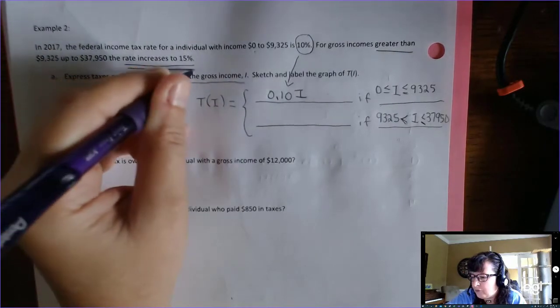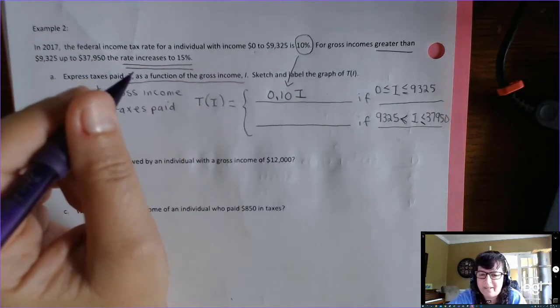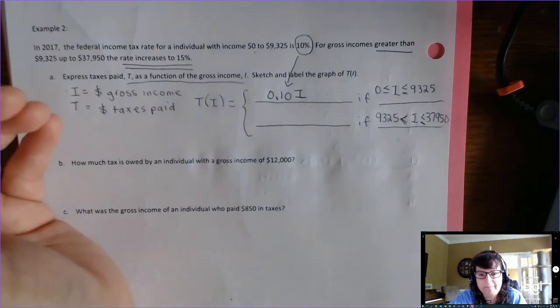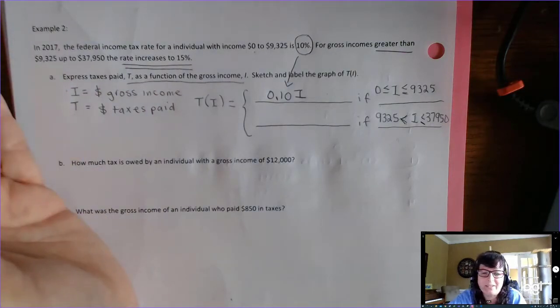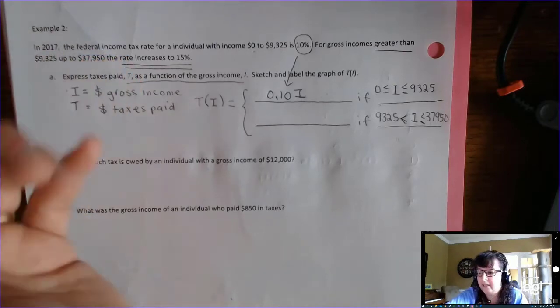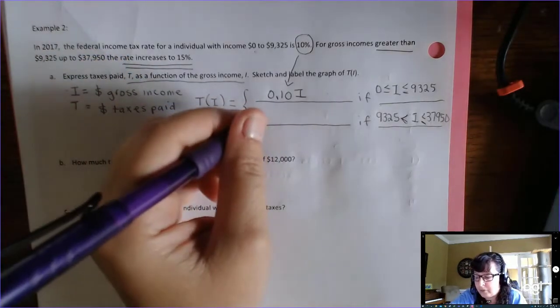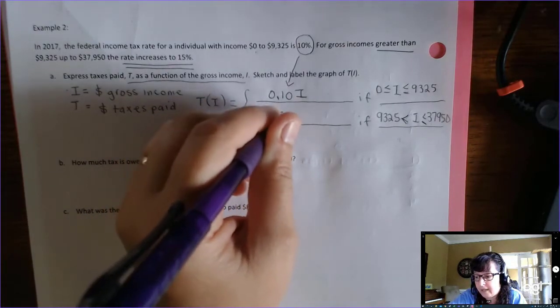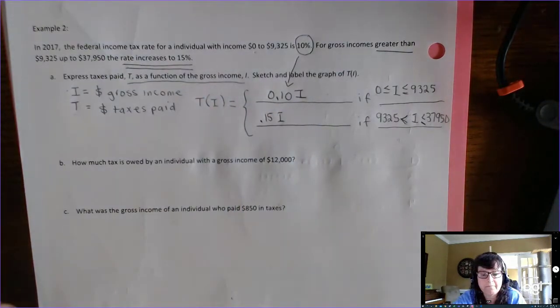Now this is a little tricky. It was tricky for me the first time I ever read this, and I won't ever forget it. I messed up. But now I've seen it so much I know what to do. So I'm going to tell you what to do every time. Alright, so here's what a lot of people do: they'll put 0.15I. But that's not what's happening.